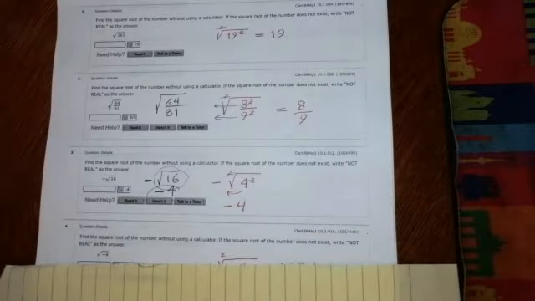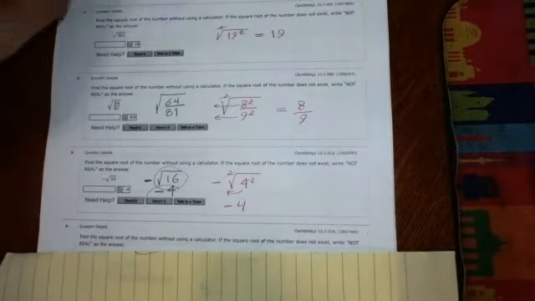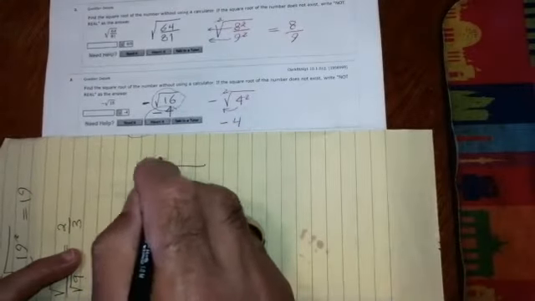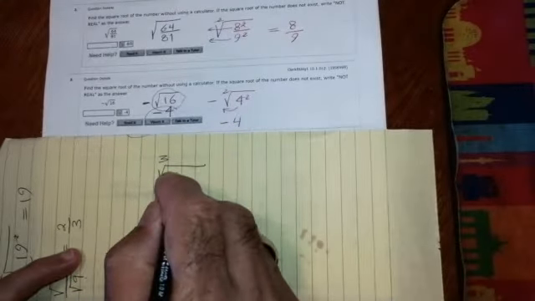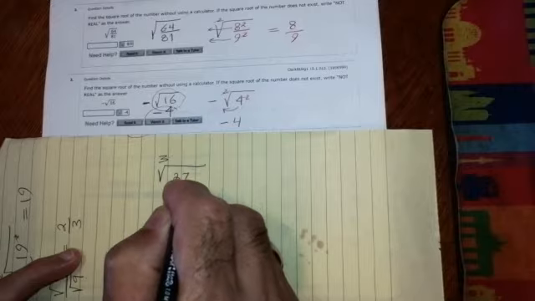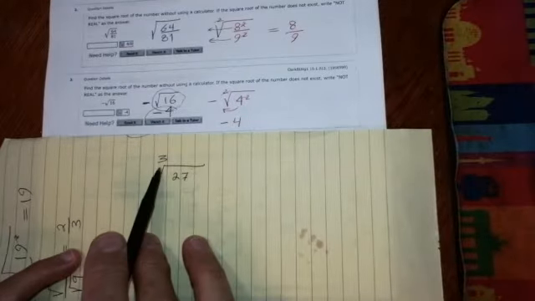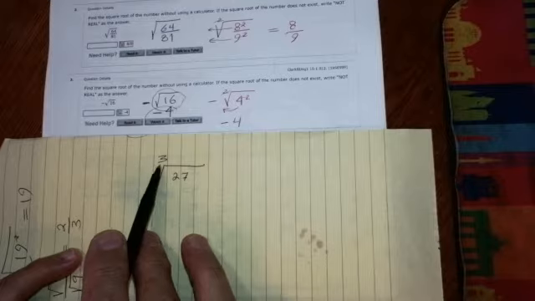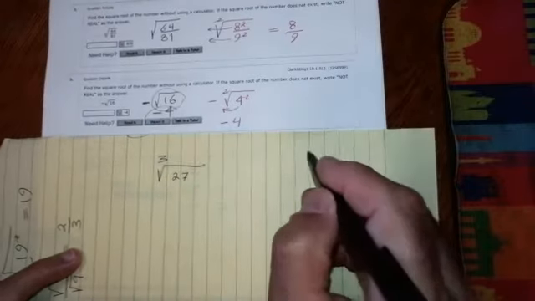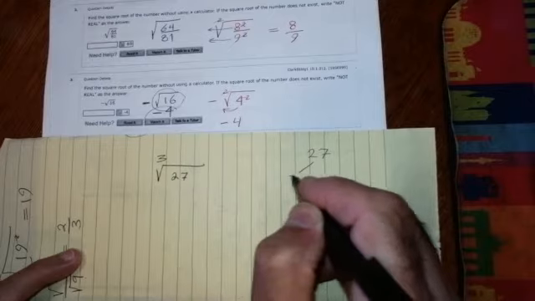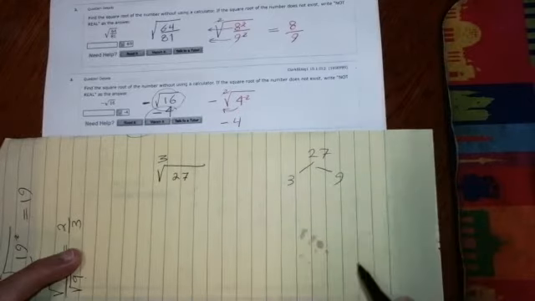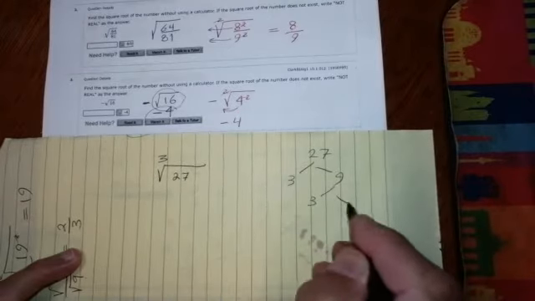Now, what if I have the cubic root of 27? The root is not 2, it's 3. So if the root is not 2, you have to note that. 27 is 3 times 9, and 9 is 3 times 3.